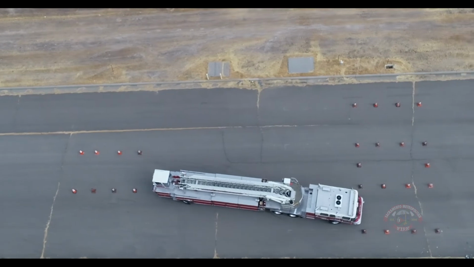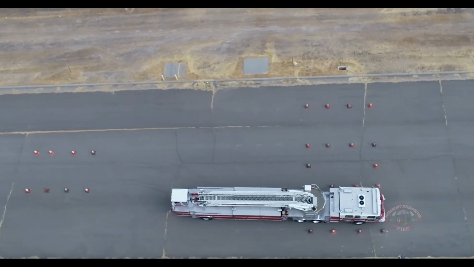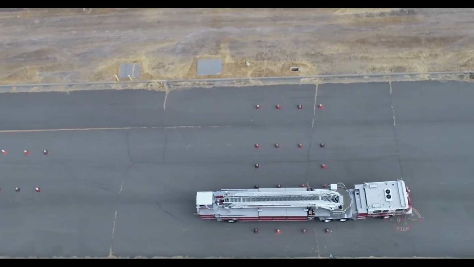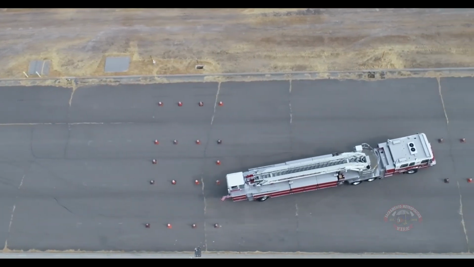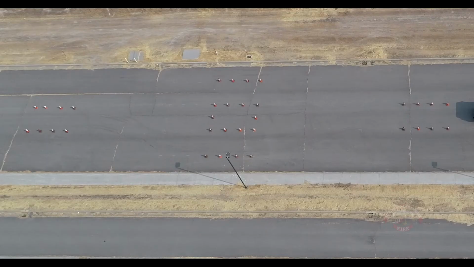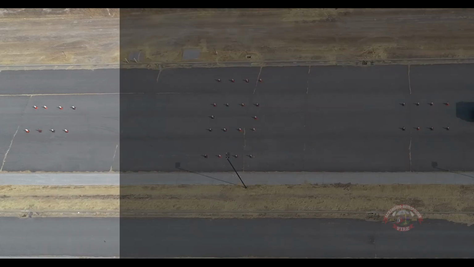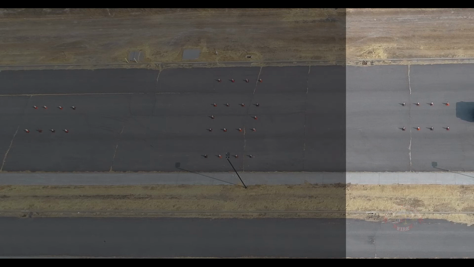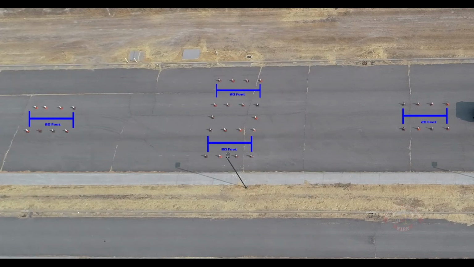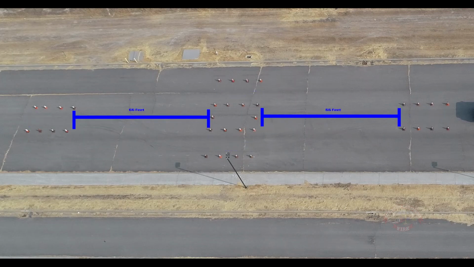As a note, this exercise is a blind maneuver for the tiller operator. Successful navigation requires communication from the tractor operator. This exercise consists of 3 sets of lanes: the entry lane, the middle lanes, 3 in total, and the exit lane. Each lane is 20 feet in length. 66 feet separates the entry and the middle lanes to the exit lane.